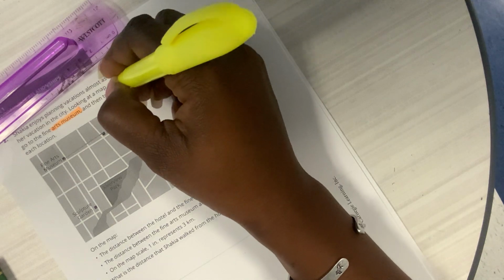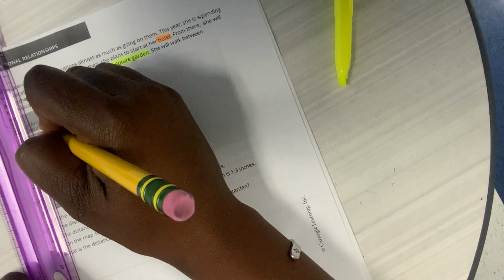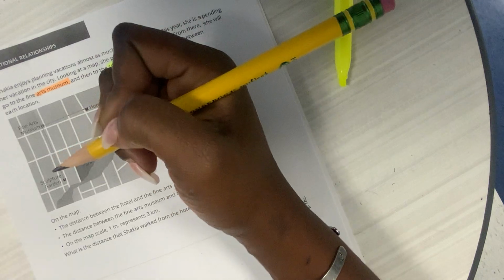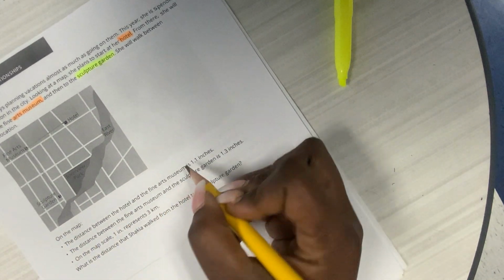And then it says that she's going to go to the sculpture garden last, and she will walk between each location. So we're going from hotel to the Fine Arts Museum, from the Fine Arts Museum to the sculpture garden. So now we're going to read on the map. They're going to give us our distances.